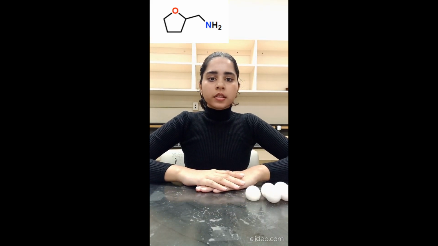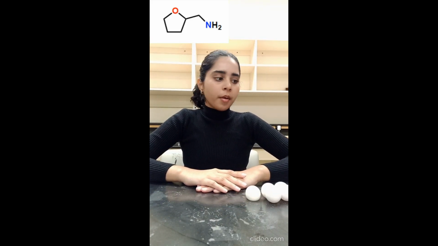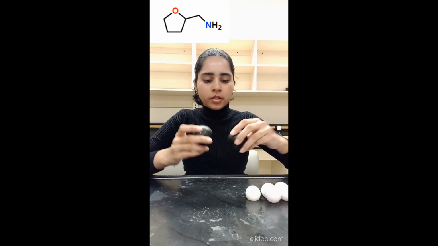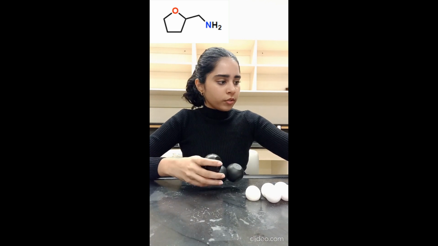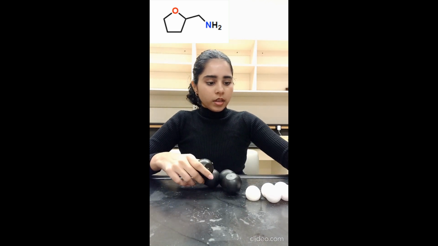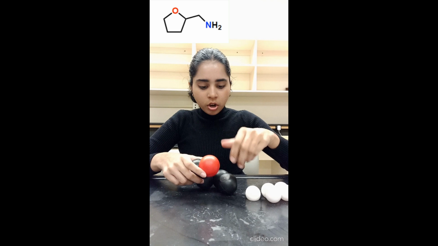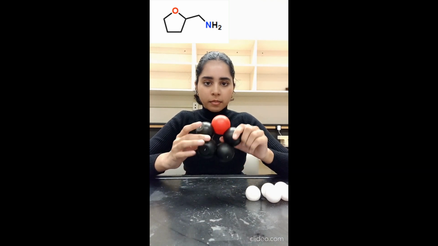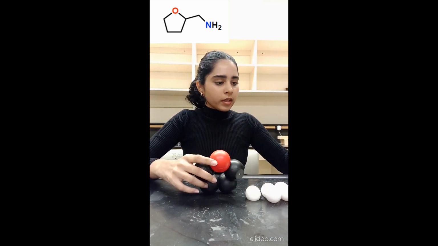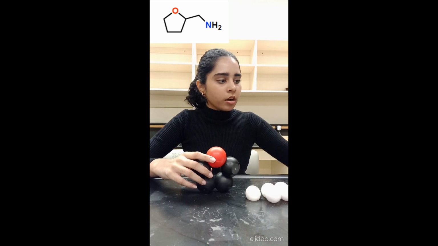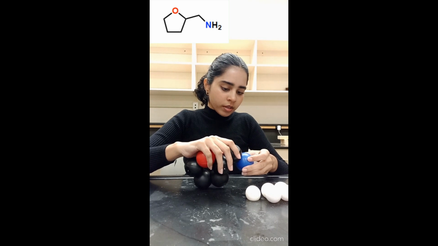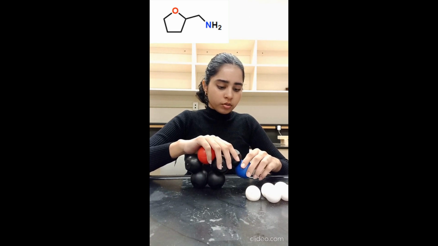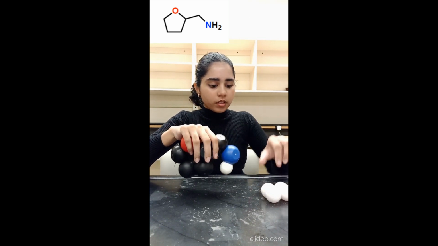I will begin creating the tetrahydrofurfurylamine model by first taking 2 carbon atoms and putting them together. I'll then do 2 more to create my ring, and finally I'll connect the oxygen, completing my ring. Then I'll connect my last carbon, creating the carbon chain, and connect my nitrogen to it in order to create my amine.